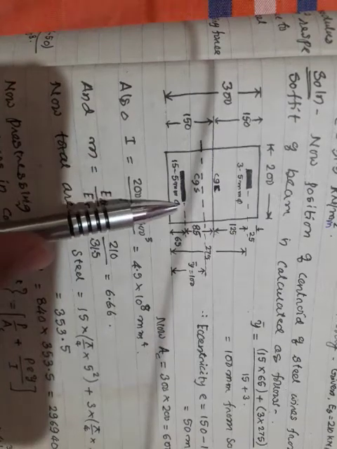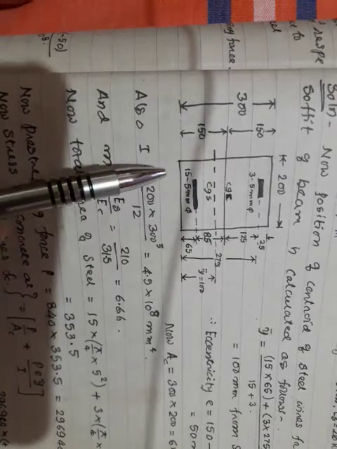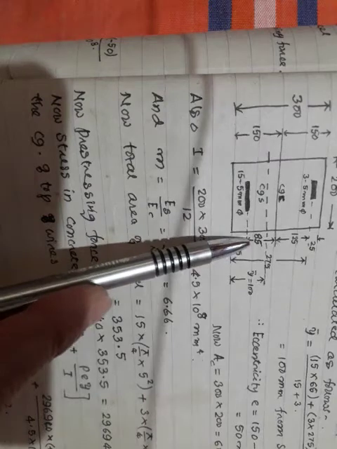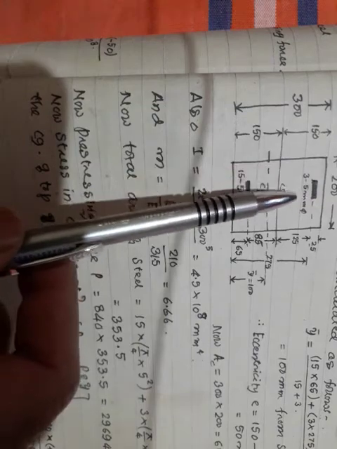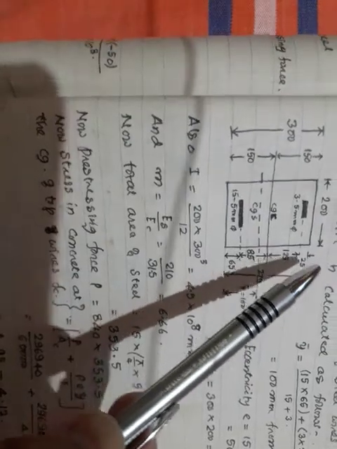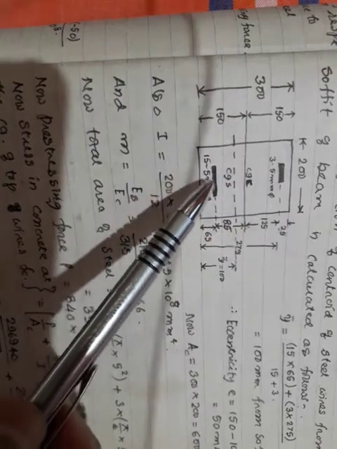15 wires of 5 mm diameter at a distance of 65 mm from the bottom. These are the 15 wires of 5 mm at 65 mm from the bottom. Similarly, he says he has kept another 3 wires of 5 mm which are laid at 25 mm from the top. This is what he has given. So now our CGC can be easily located.